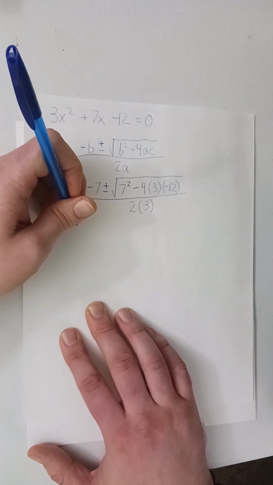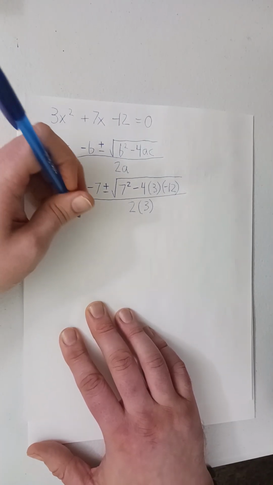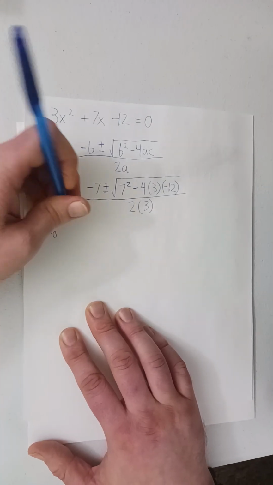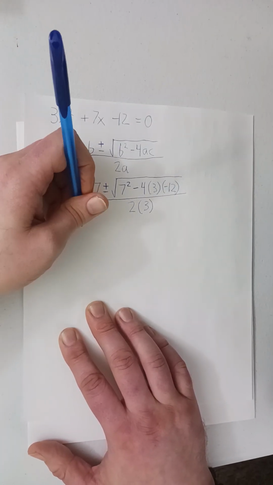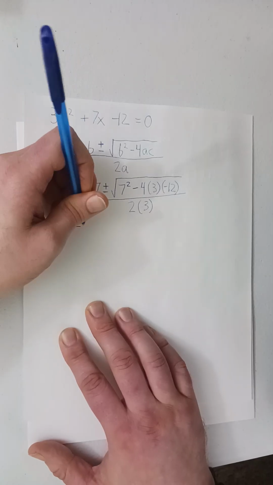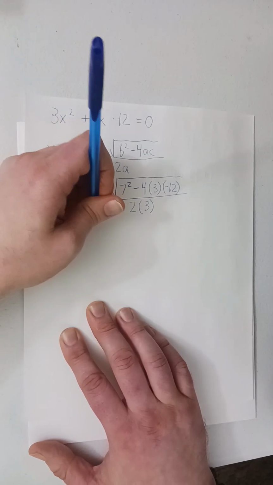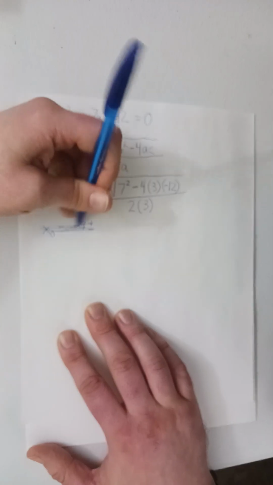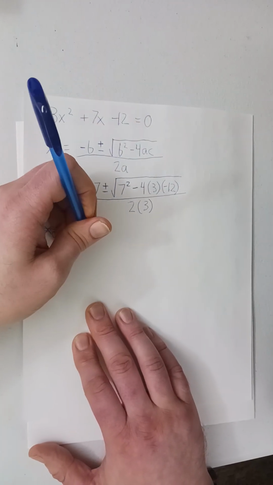If we simplify it a little bit further, x is going to be negative 7 plus or minus... actually I'm going to get rid of this here. I want to make it bigger for you guys.